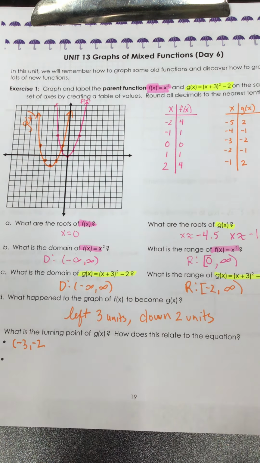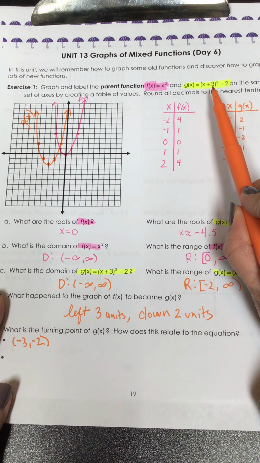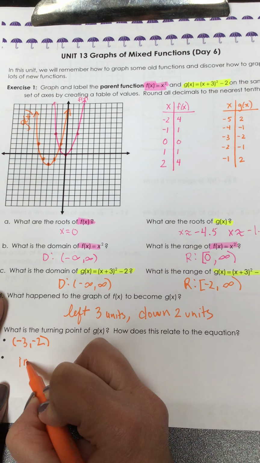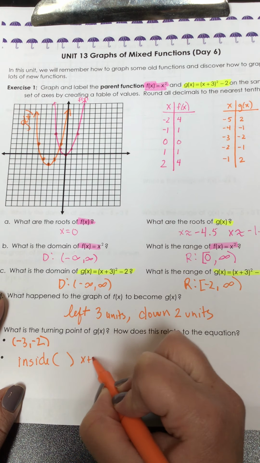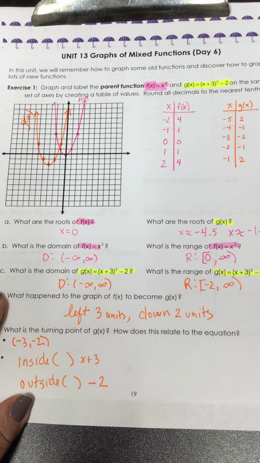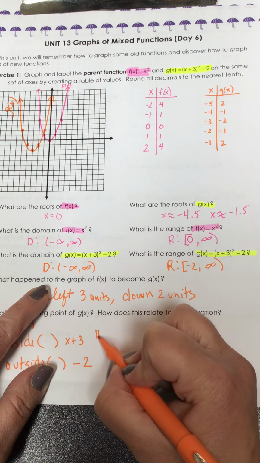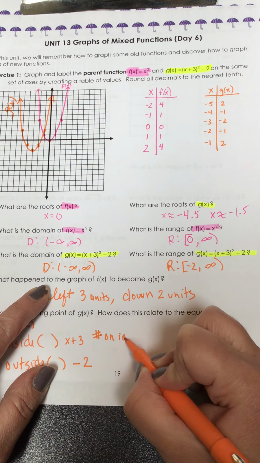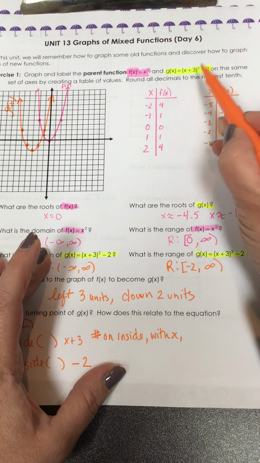That's not random, okay? If I look back up here, you can see the number 3 and the number 2 in the actual equation. So here's what I want to point out. On the inside of the parentheses, and I'm just going to make a set of parentheses, inside the parentheses, we have an x plus 3. On the outside of the parentheses, we have a -2. And here's what we need to note, and this idea will be repeated a lot. The number on the inside, and I'm going to put, oops, sorry about that, with x. Because this number is considered to be with x.